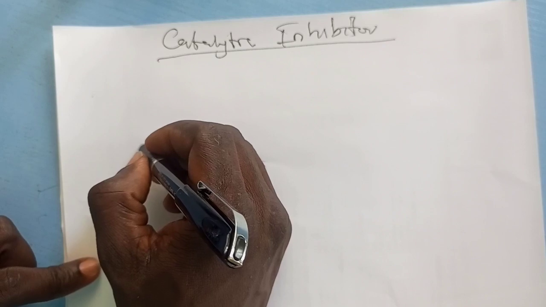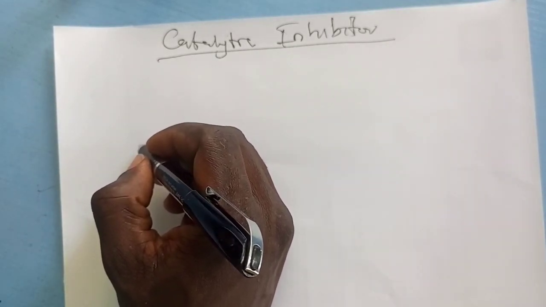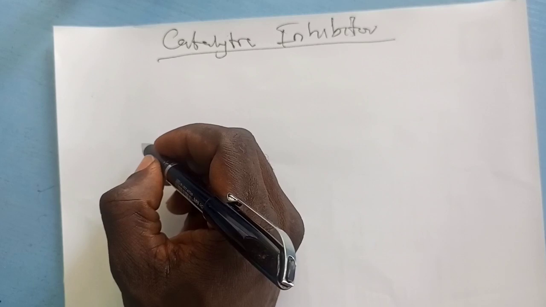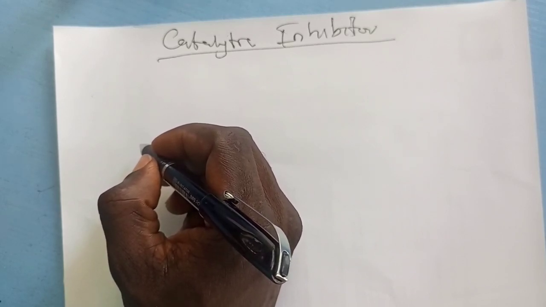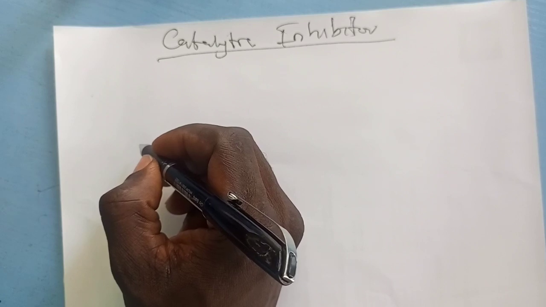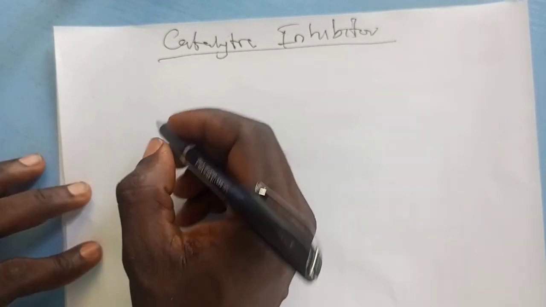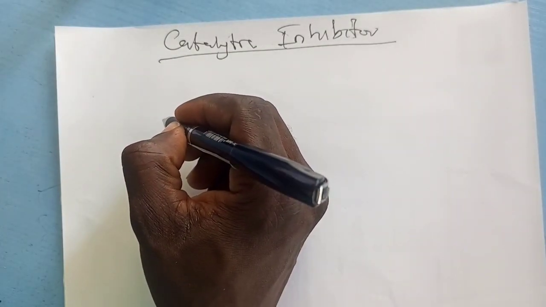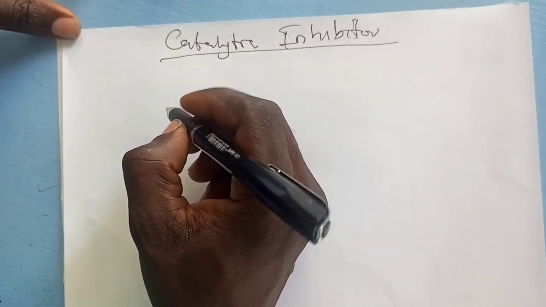It simply means a substance, any substance that inhibits, that retards, that reduces the rate of reaction. In short, let me put it this way: any substance that suppresses the rate of reaction is called a catalytic inhibitor.